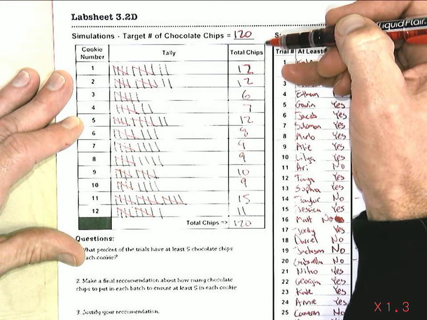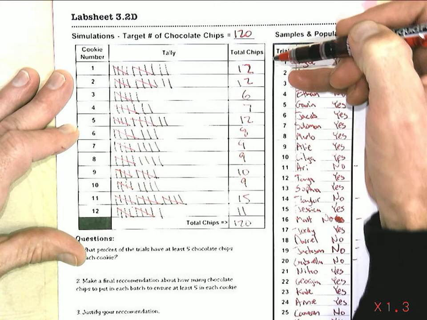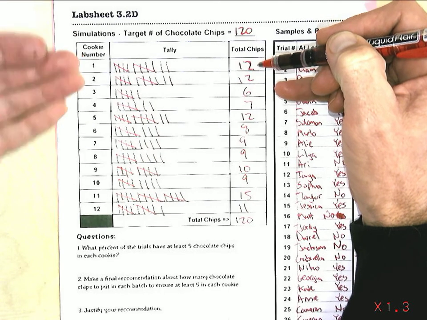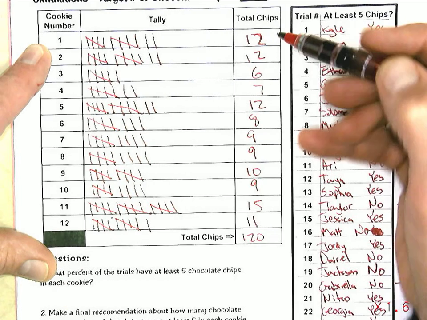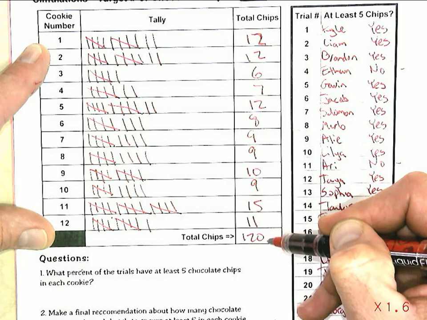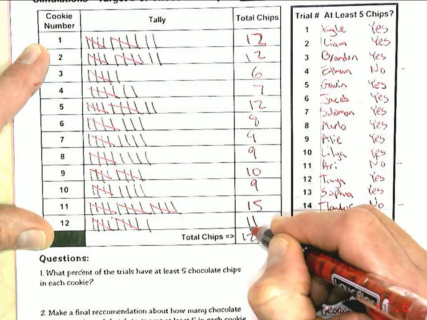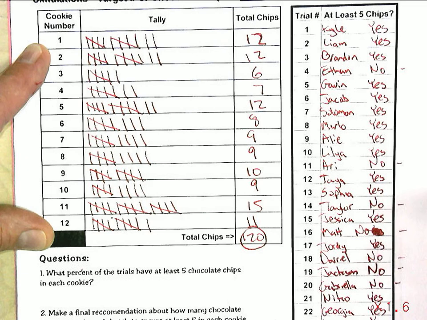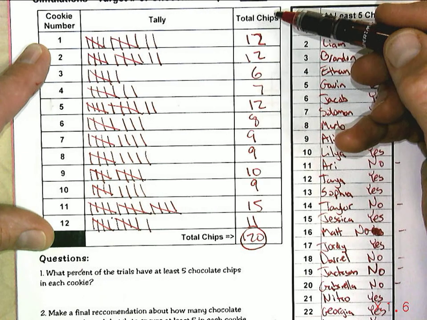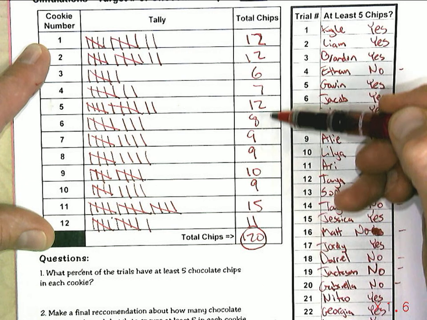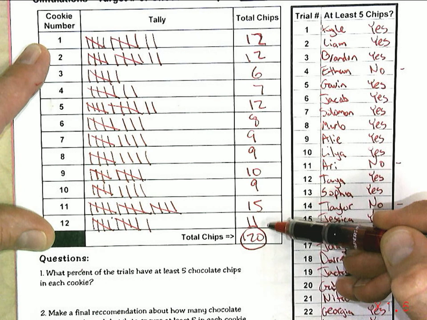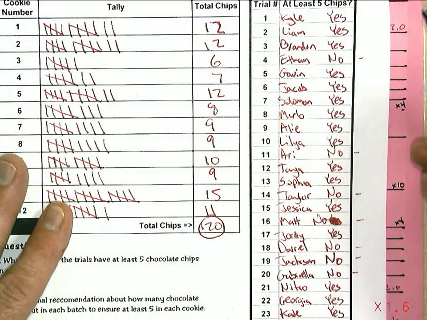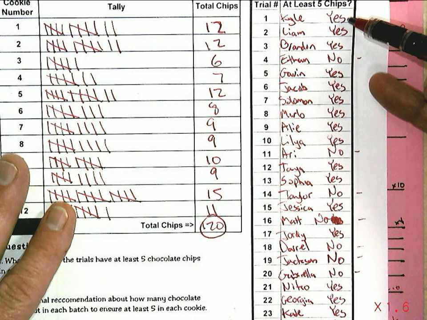And then each person once again did the activity over again. So I, once again, with my 12 cookies, continued to do this, and I used a maximum of 120 chocolate chips because that was now our target number. And so we were able to do that, and I used 120 chocolate chips, and every one of my cookies had at least 5 chocolate chips in it. And so I went again around to each person in the class and asked them, yes or no, did you have at least 5 chocolate chips in every cookie?